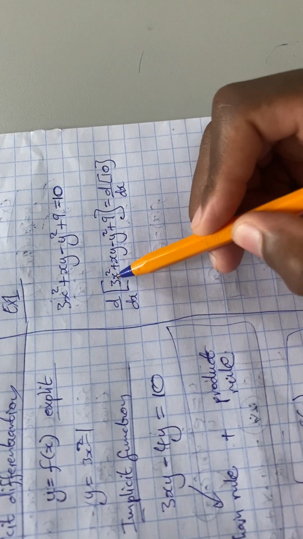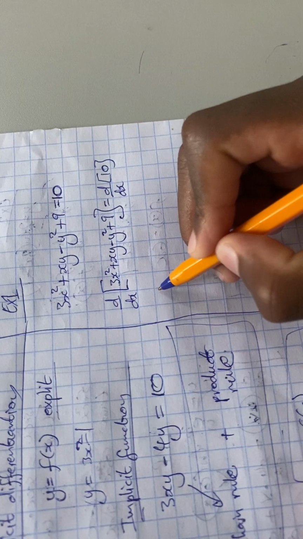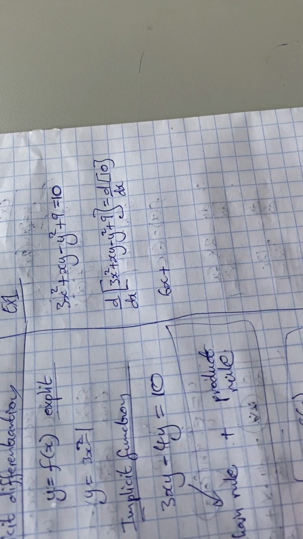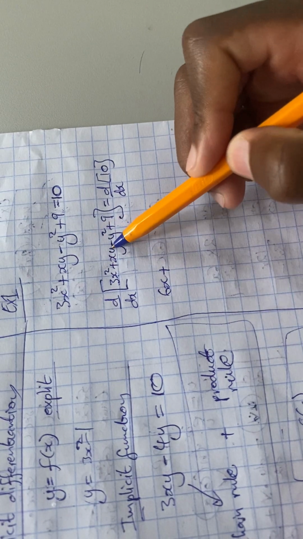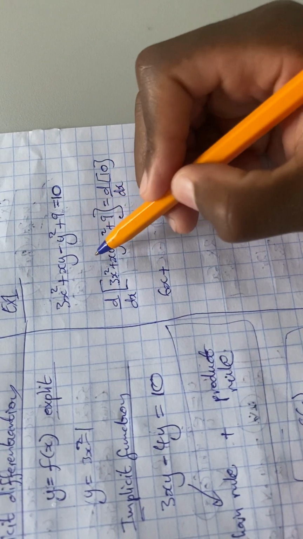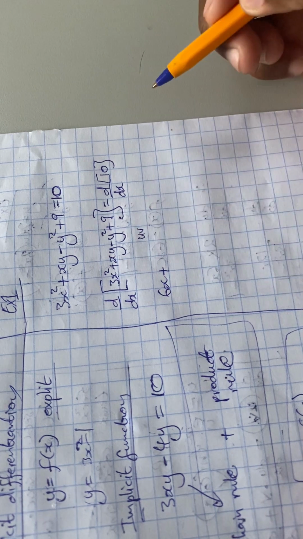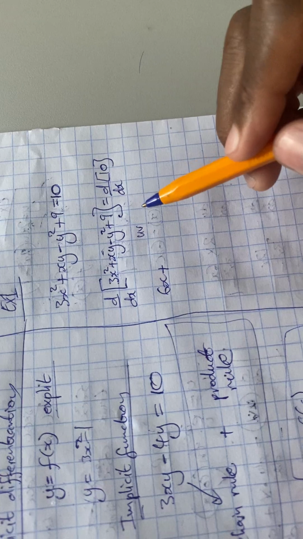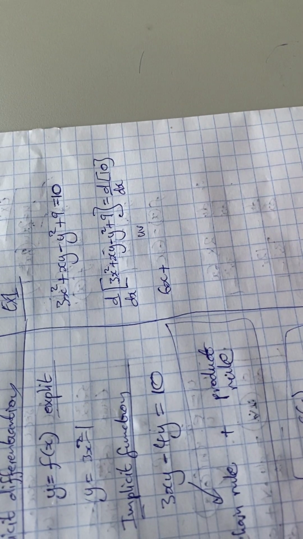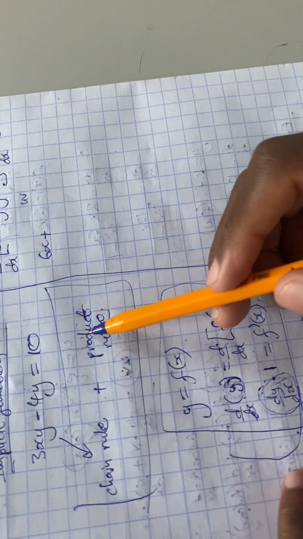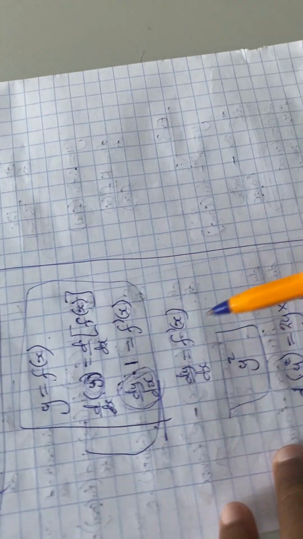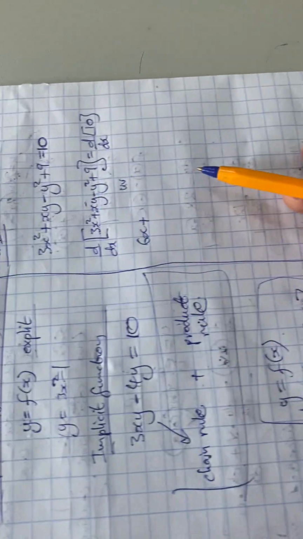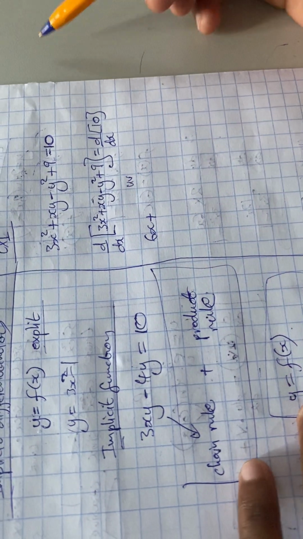So let's start. The first derivative of 3x squared is what? It's going to be 6x, right? Plus, and then this is what I want you guys to look at. This is xy, right? So this is the same thing as uv. So in this term, we're going to use what? The product rule. So within an implicit function, that's why I said we use the product rule and the chain rule. This concept is the chain rule. And then now we have to use the product rule.